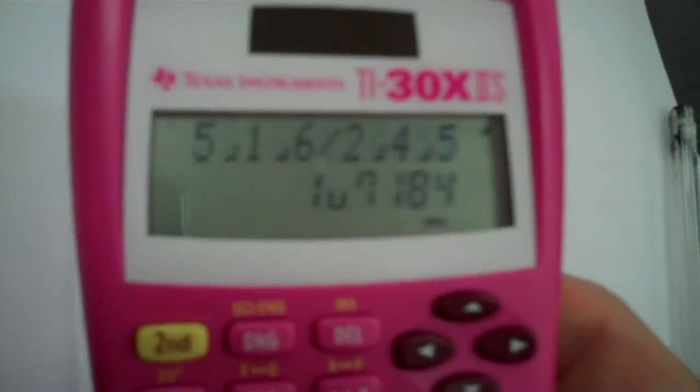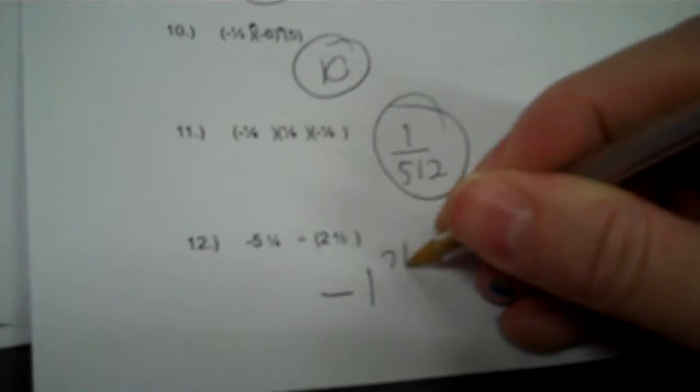Now division's the same way, okay? You have one negative, so that's odd, so you're going to take 5 and 1/6 divided by 2 and 4/5. 1 and 71/84. Okay, so remember the subtraction. If there's a negative after, it's plus plus, but if there's not, it's plus negative. Or you could just subtract.